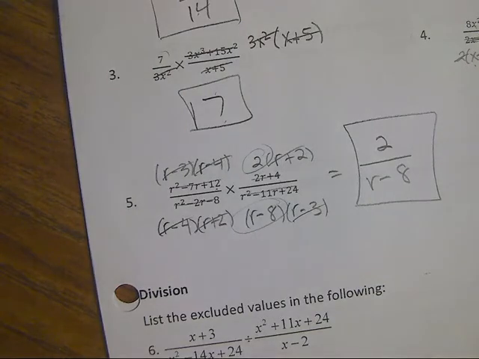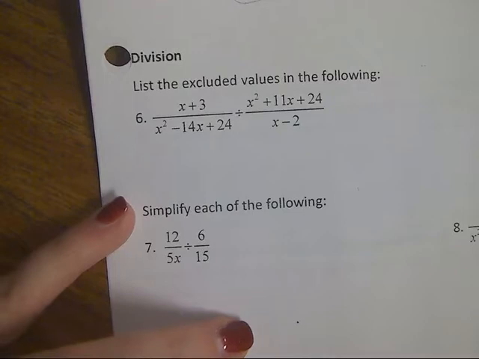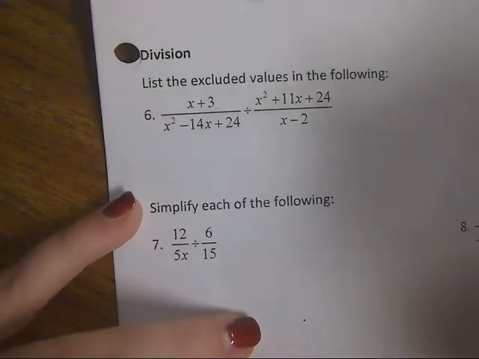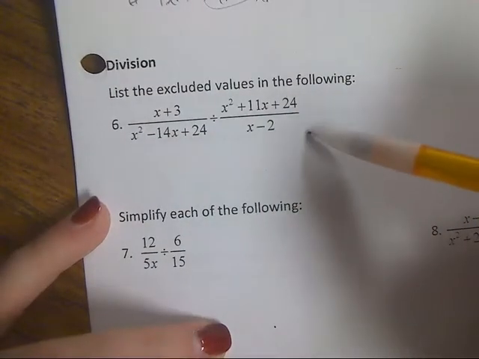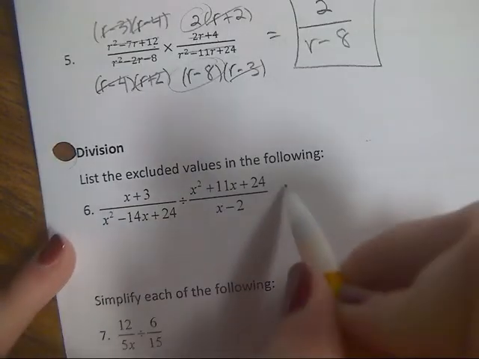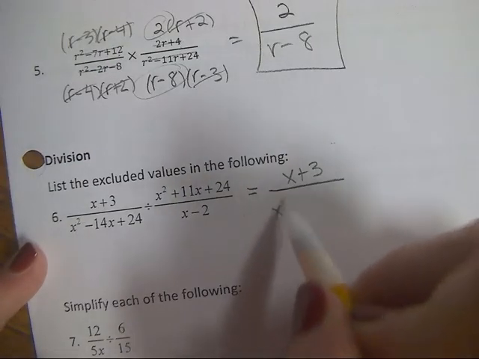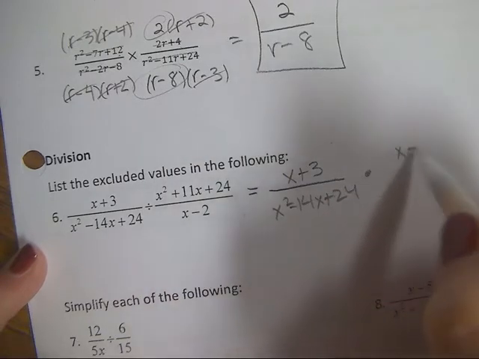All right. Now we're going to move on to our division section. We're going to start it off. I'm going to ask you to find the excluded values. Okay, so remember, excluded value is something that's going to make your denominator equal to 0. So when we're looking at a division problem, it's sneaky because both of these pieces are going to eventually be in my denominator, right? If I were to actually solve this, my very first step would be to flip the second fraction. You would multiply and then flip.